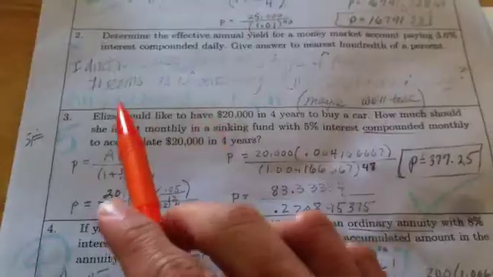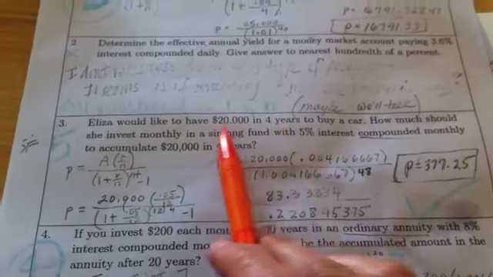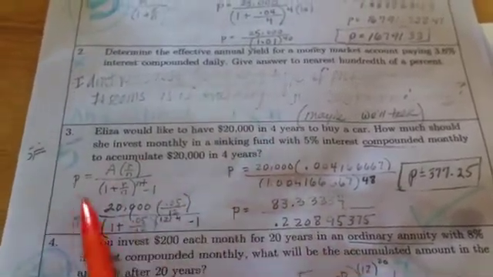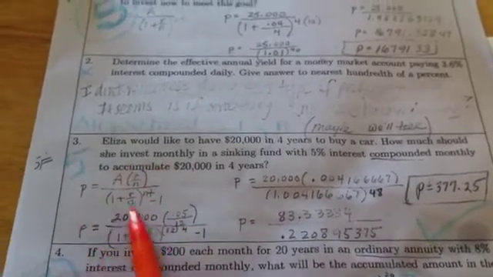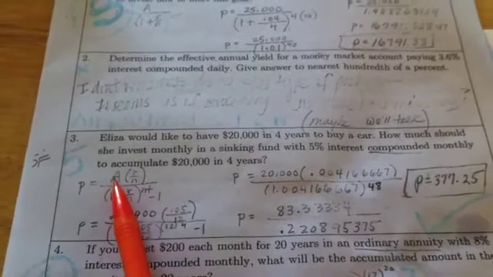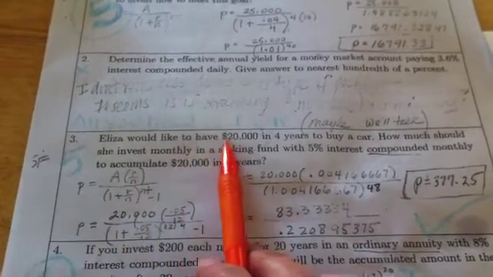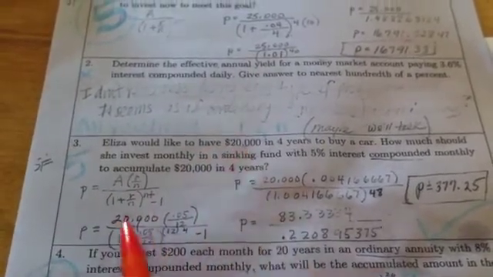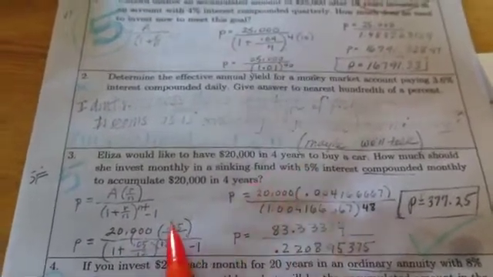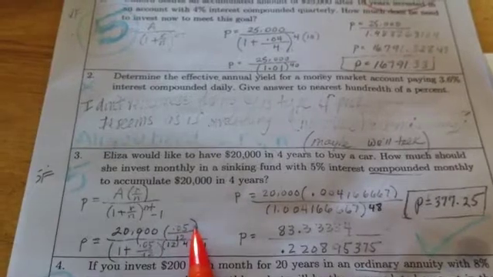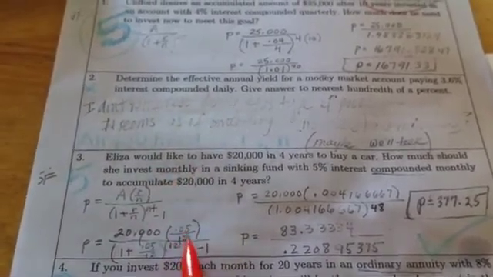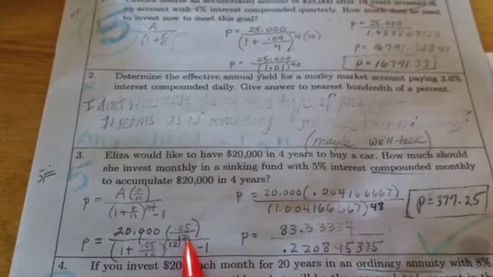Excellent. And for this guy, your work was perfect. You saw the keyword sinking fund, and you wrote your sinking fund formula over here, and you just plugged and chugged into that. So you saw that the final amount that she would like to have was $20,000. So $20,000 there. The rate was 5%, so you wrote it as a decimal 0.05. She wants to invest monthly, so that's 12 times a year, so n is 12.